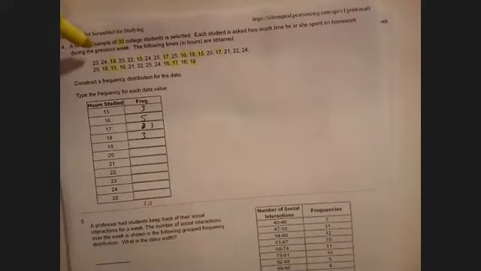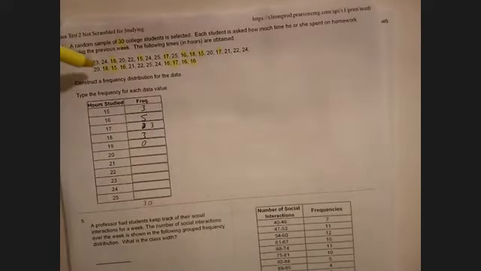And I'm noticing I forgot one of my 17s, so I'll mark it. Make that a 3. Number of 19s. I don't see any 19s. All right, so I'll put a 0. 20s, 1, 2, 3.